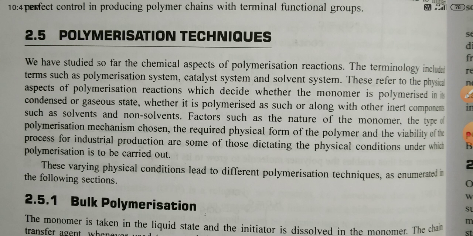Factors such as the nature of the monomers, the type of polymerization mechanism, the required physical form of the polymer and the viability of these processes for industrial production are some of those dictating the physical condition under which polymerization is to be carried out.